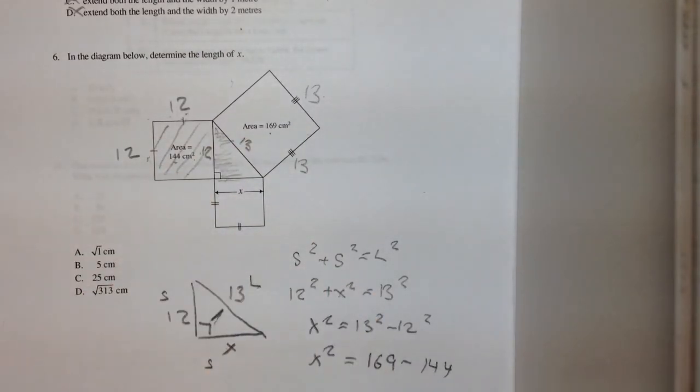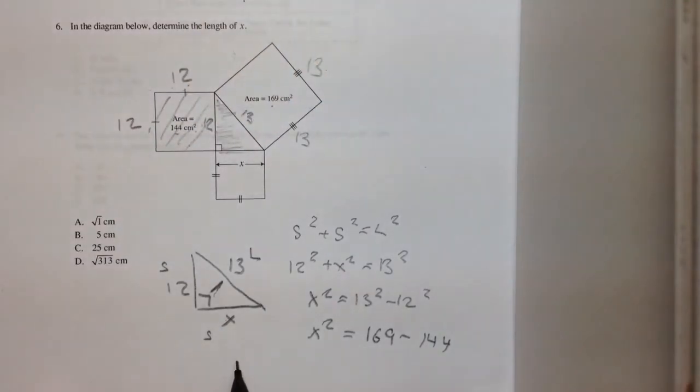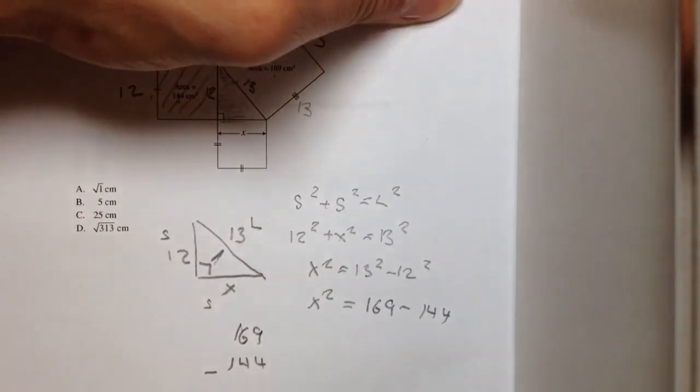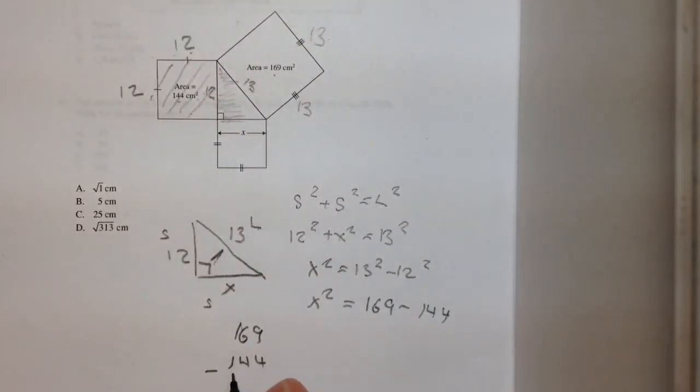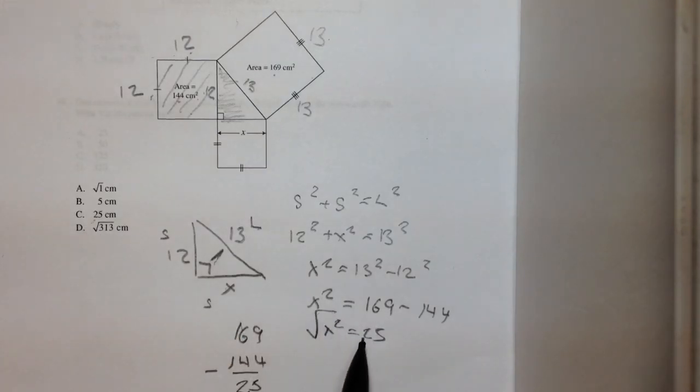Now, even if you don't have a calculator, you can do this using simple math. So if you have to actually go, okay, 169 minus 144, or count your way back to 169, you can do that too, but you should get 25. So that means that you're going to get x squared equals 25. Now remember, that's not your answer, so don't pick that. You always have to do square root at the end to get x, so the answer is just 5.